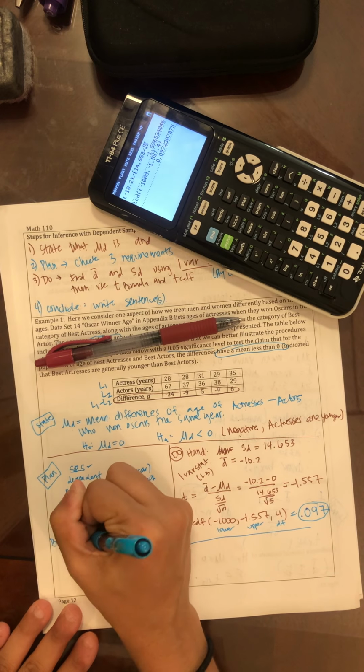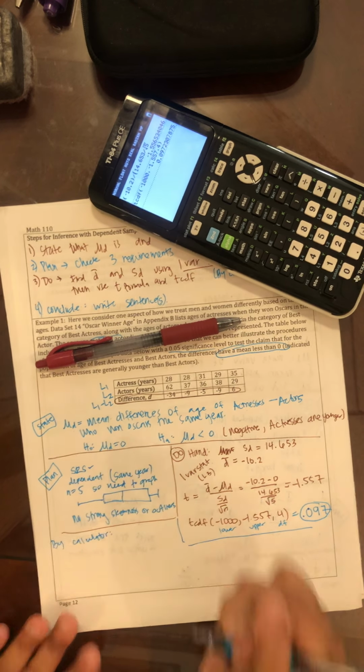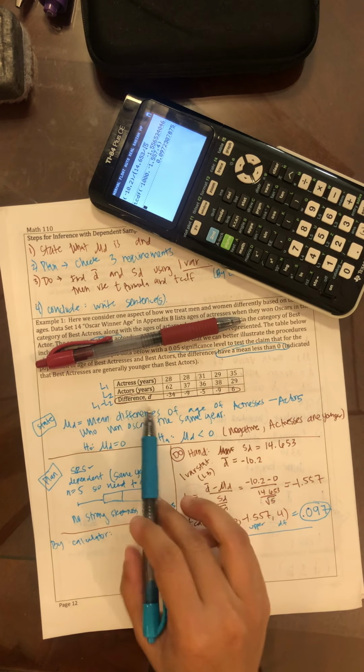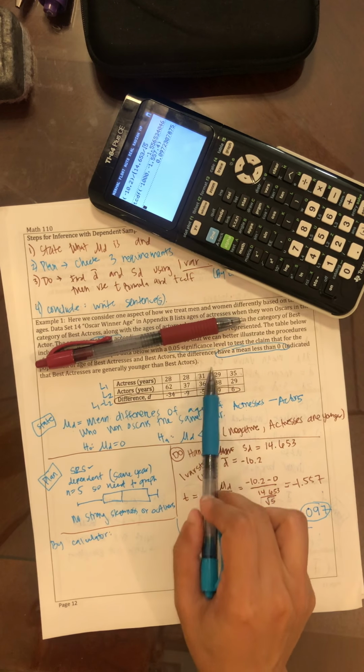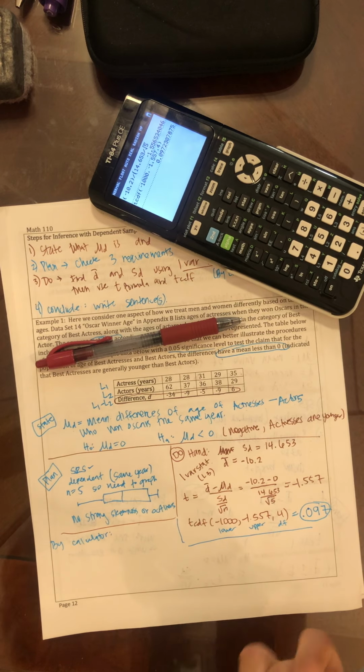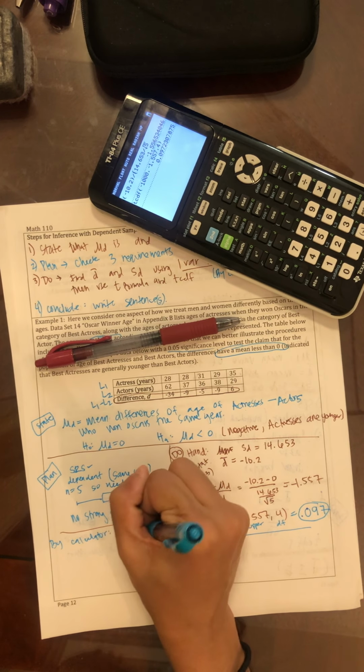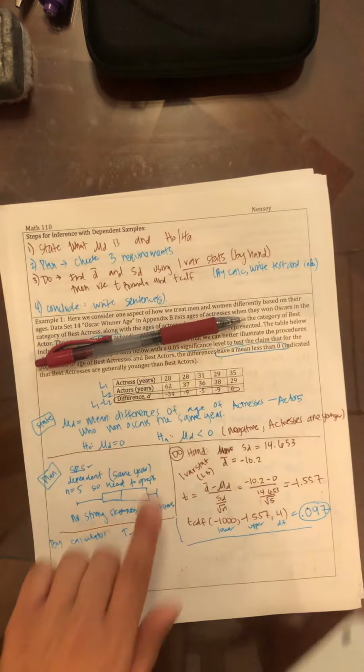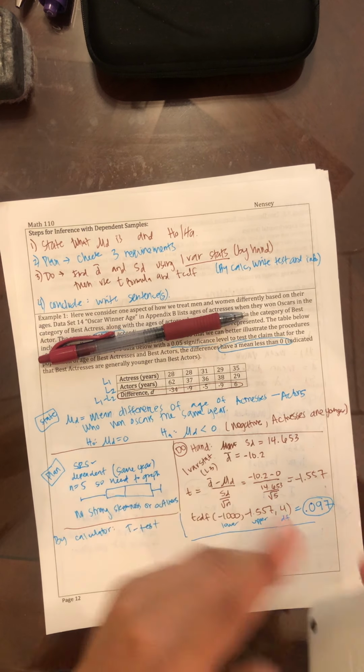So think about it like this. It's actually only one variable we're looking at. We're only looking at the difference. So we're not looking at two proportions or two variables. We're only looking at one variable. So if we're doing this by calculator, all we're doing is a t-test. It's just a normal t-test with just 5 numbers of data.